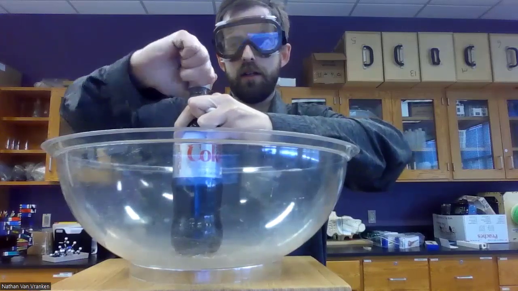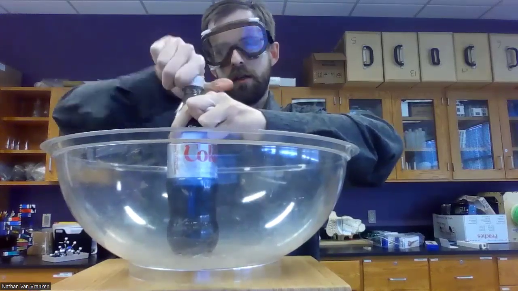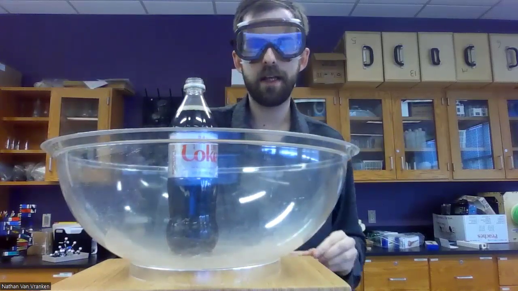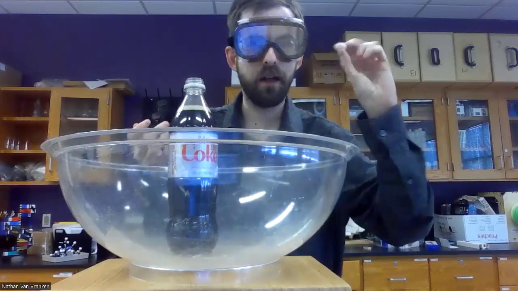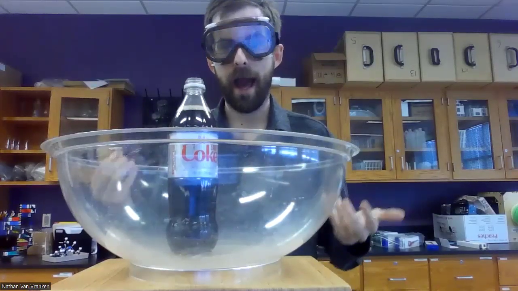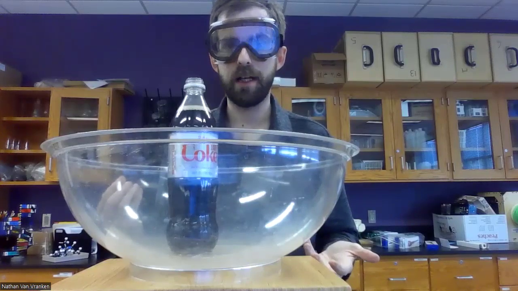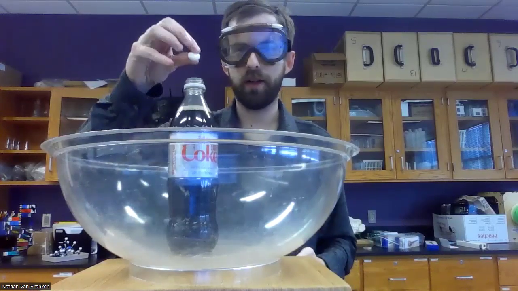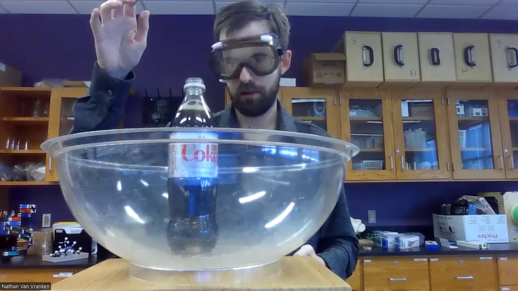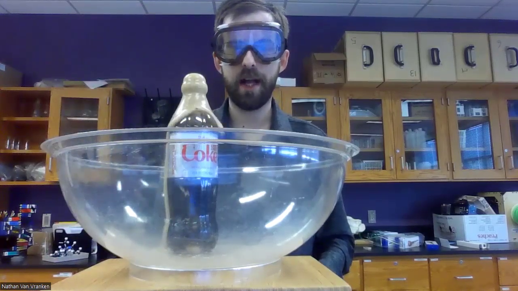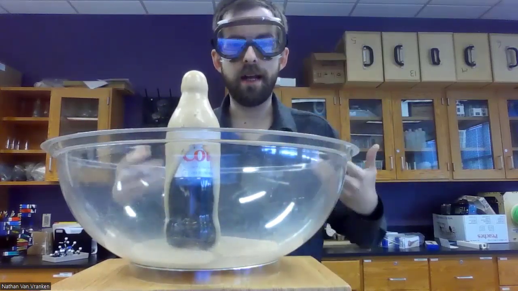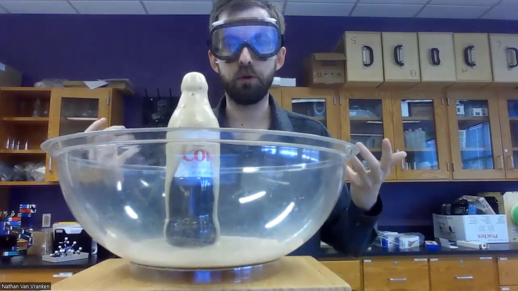So let's open this up real quick. We can think of the Coke as a reactant, the Mento as a reactant, and then what is going to be left over after this experiment has been completed would be the product. So let's drop the Mentos in. See how it's fizzing and coming up to the surface? That is a chemical reaction.